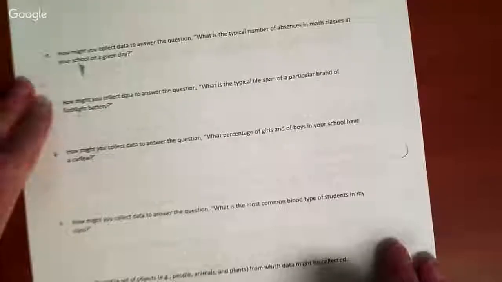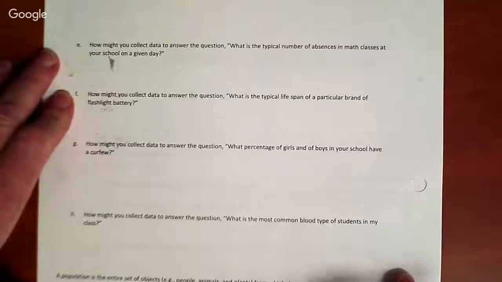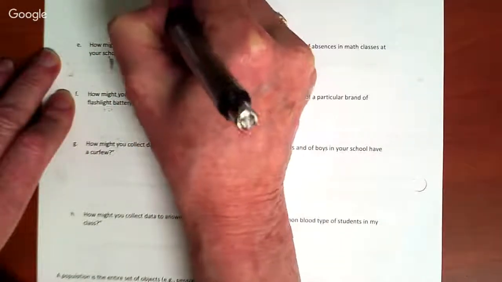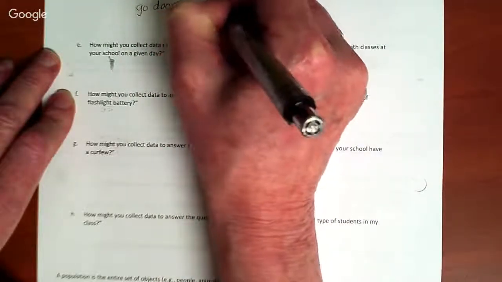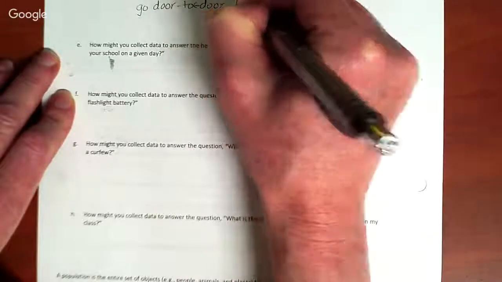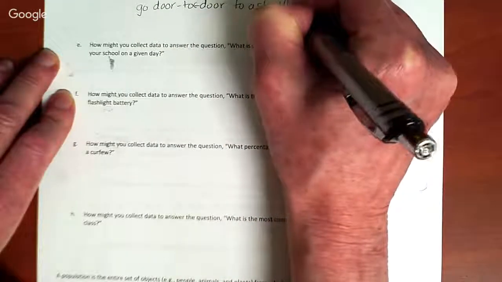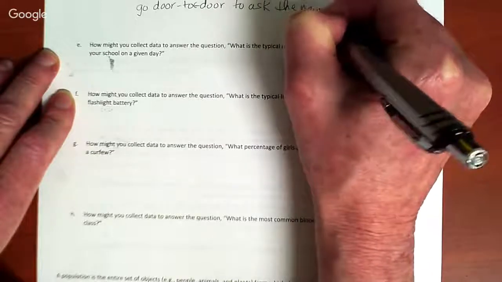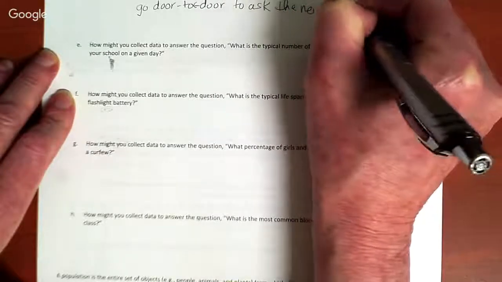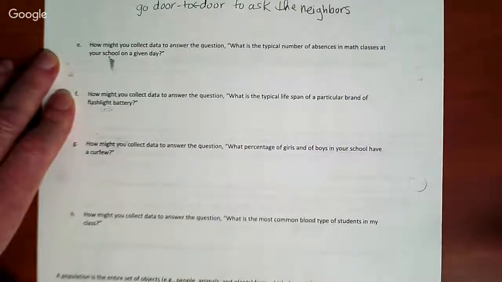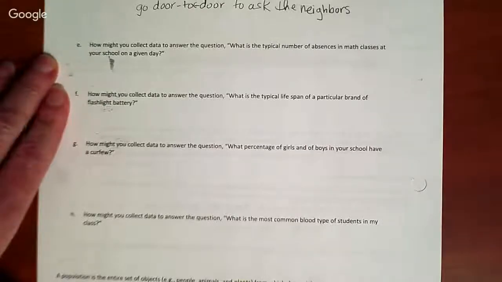Next, it says, how might you collect data to answer the question, how many pets do people own in my neighborhood? You could go door to door to ask the neighbors. How might you collect data to answer the question, what is the typical number of absences in math classes at your school on a given day?